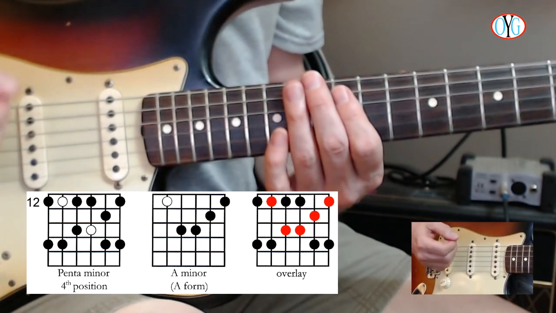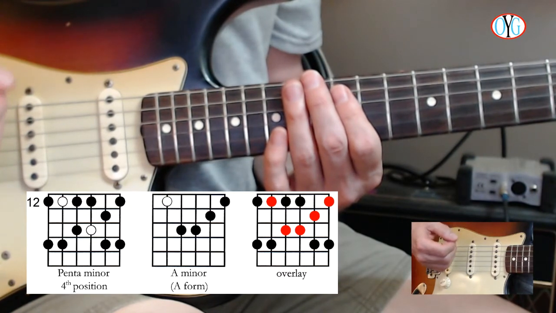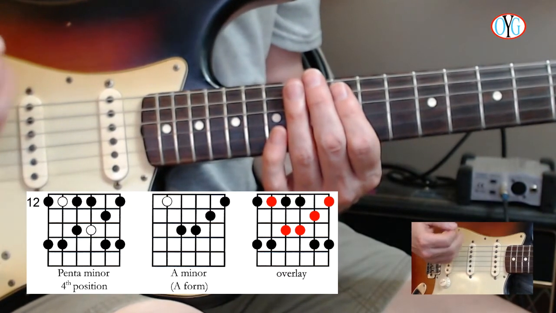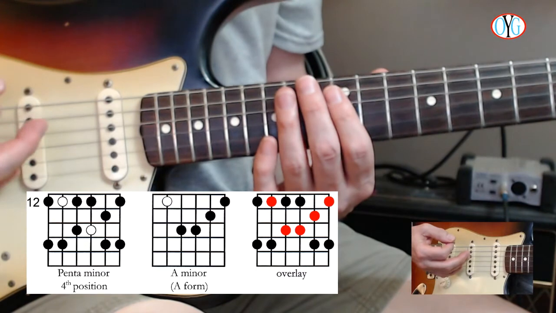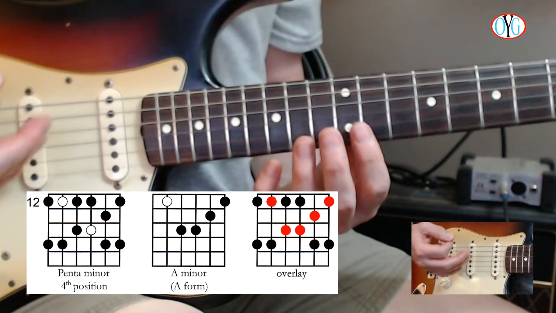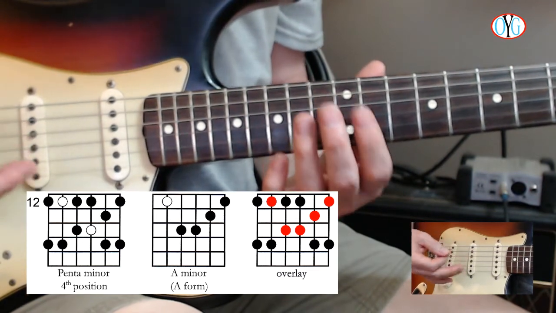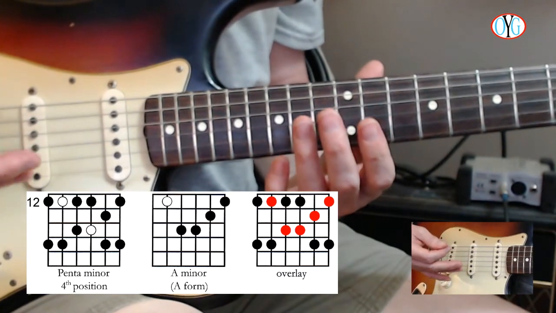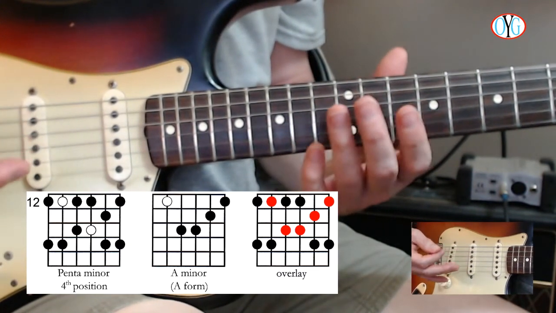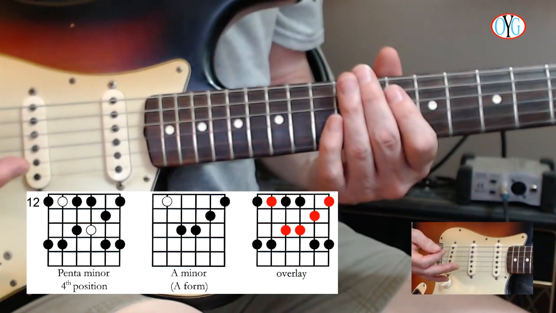Play around with those, work with them, see what you can come up with employing those in this position, and play exclusively in this position, of course. No cheating, okay? Then, when you're ready to move forward, press play, and we will move forward.